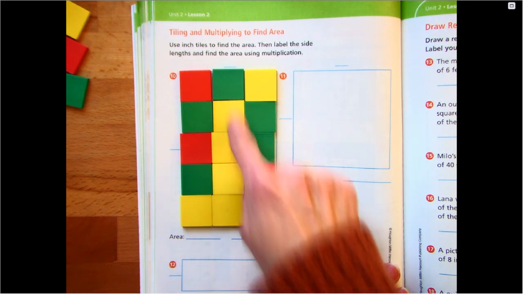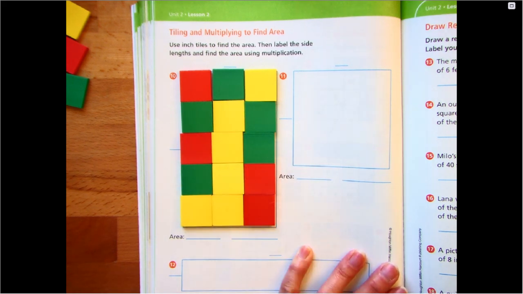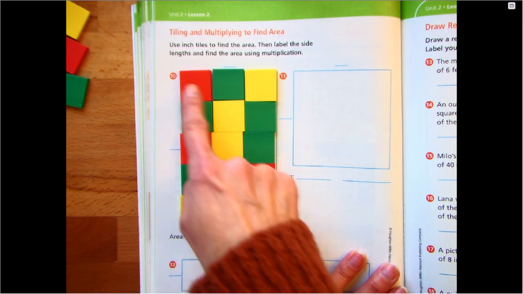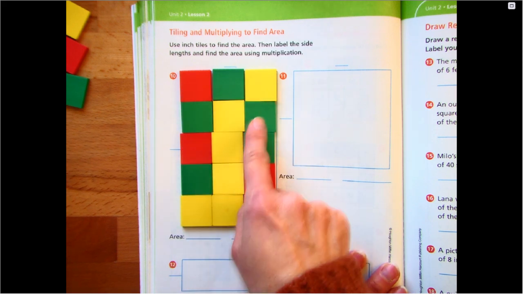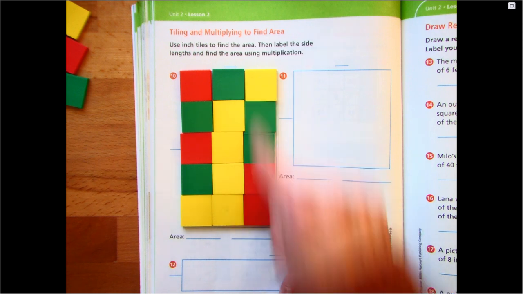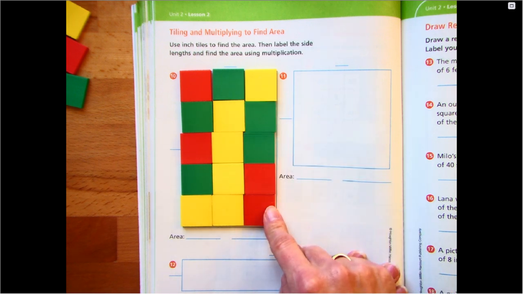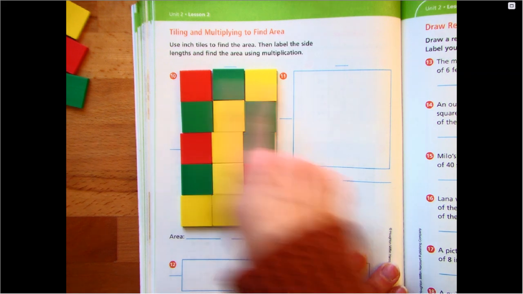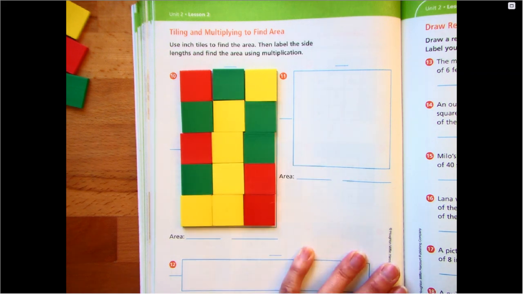Okay, I know the yellow ones kind of blend together, but I think you can see the edges of them pretty well. Remember, it's an array. So I have rows, and then I also have columns. And those columns are the exact same thing as how many is in each row. So let's count these rows. Okay, how many do you count? How many rows do you see?